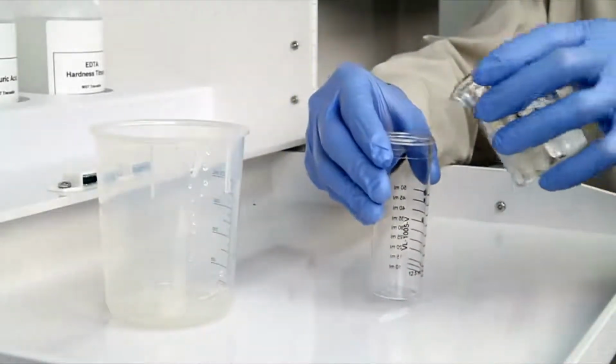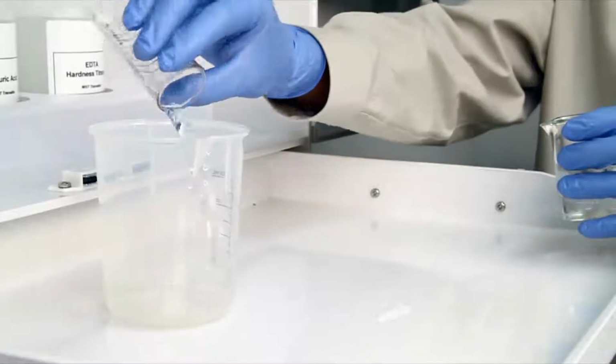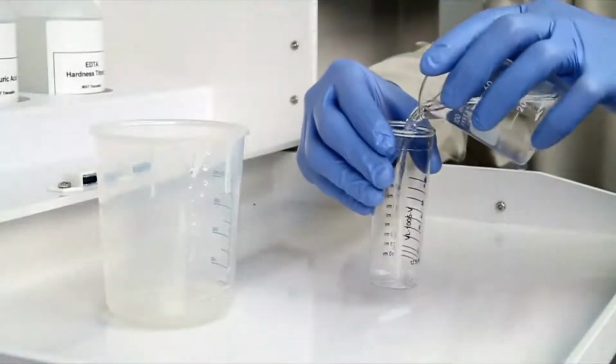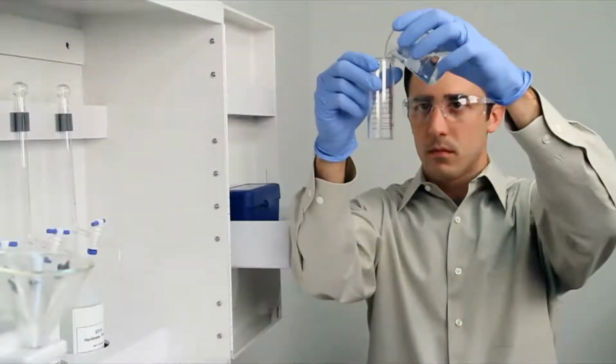The smallest change in sample size will lead to inaccurate results. Before gathering your sample, it's important to rinse the vial 3 times with the sample to be tested. This minimizes the chance of contamination from a previous titration.